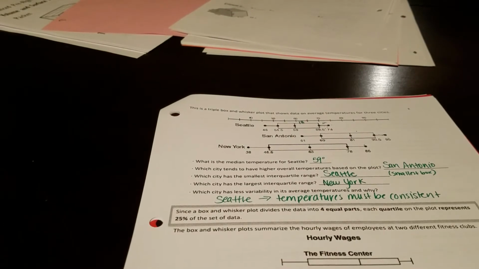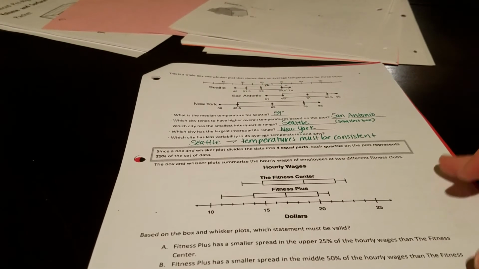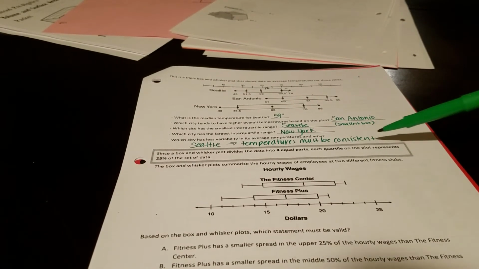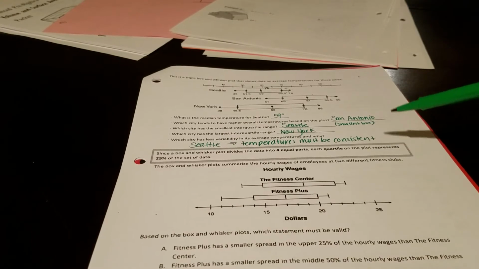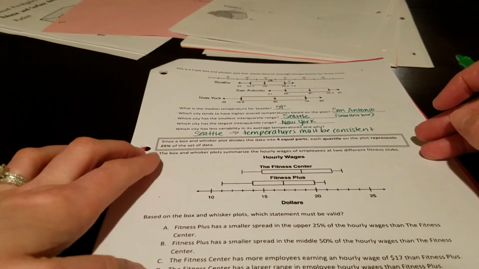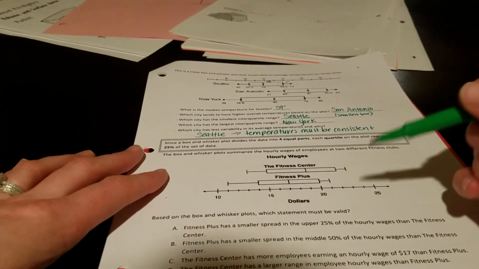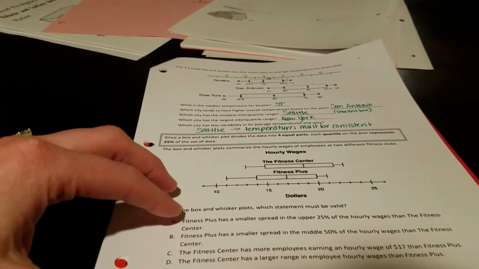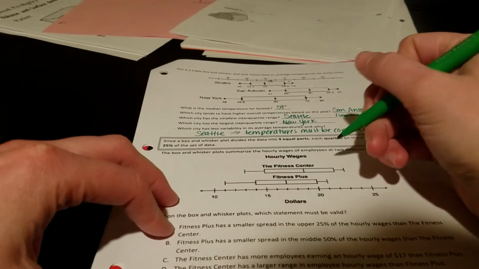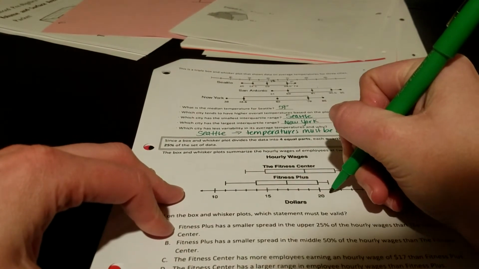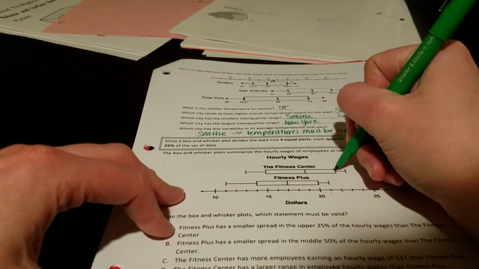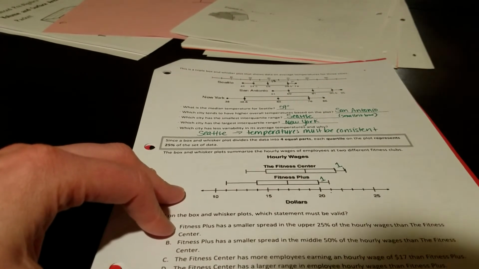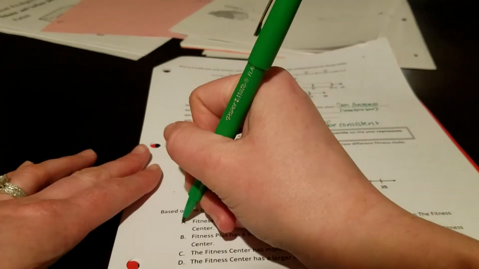Last question down here. Since a box and whisker plot divides the data into 4 equal parts, each quartile on the plot represents 25% of the set of data. So down here, which statements must be valid? Fitness Plus has a smaller spread in the upper 25% of the hourly wages than the Fitness Center. So this, if we're looking, this is 21, 22, 23. So this is a spread of 1 in the upper 25%, and that's a spread of 1 in the upper 25%. So that's not true because they're the same.